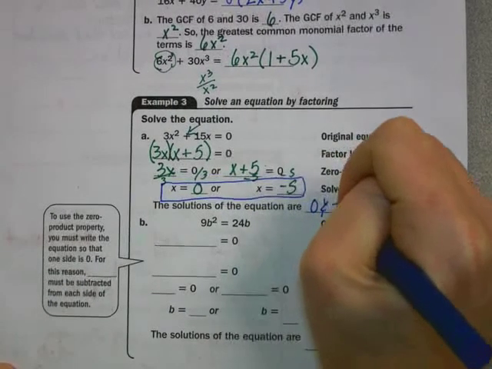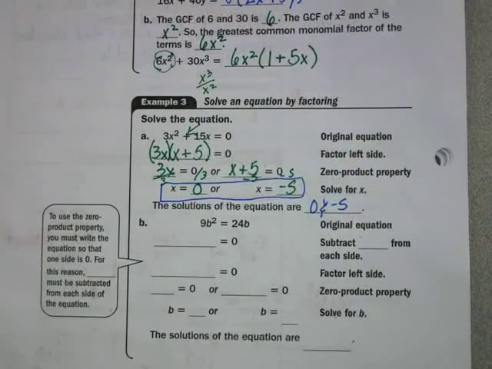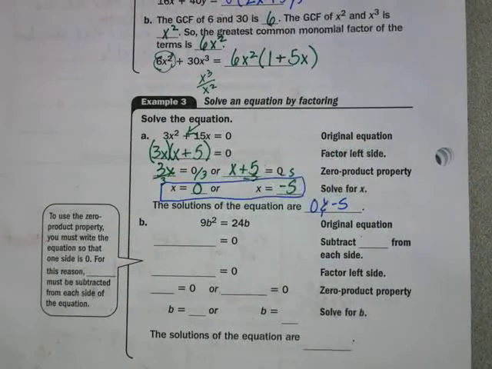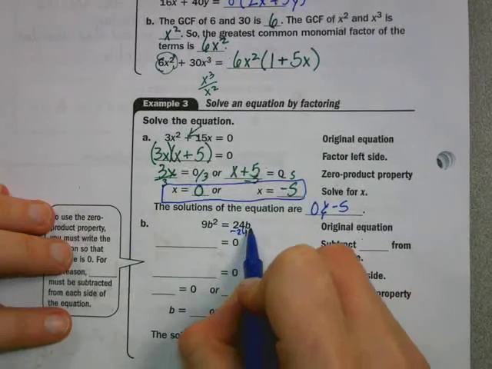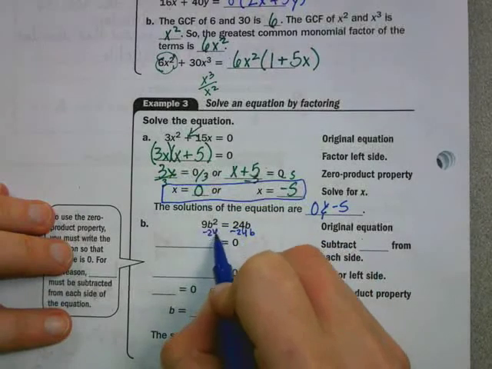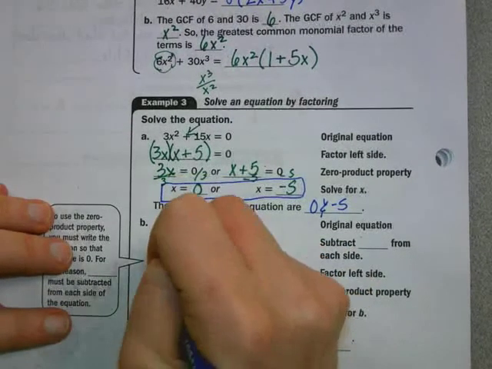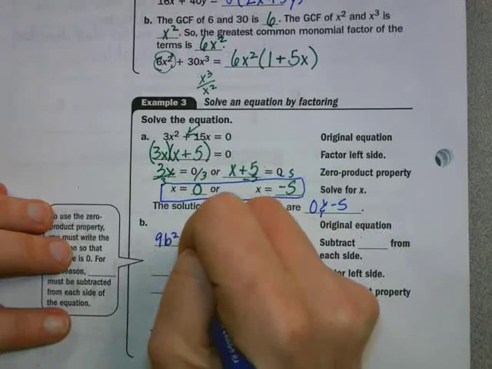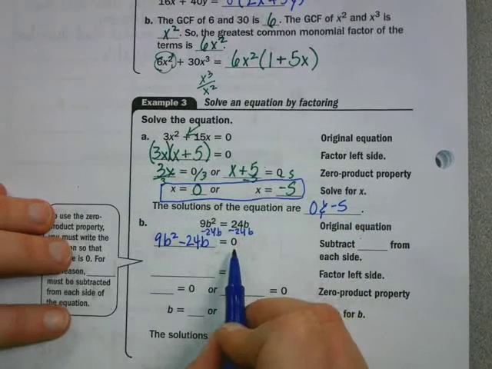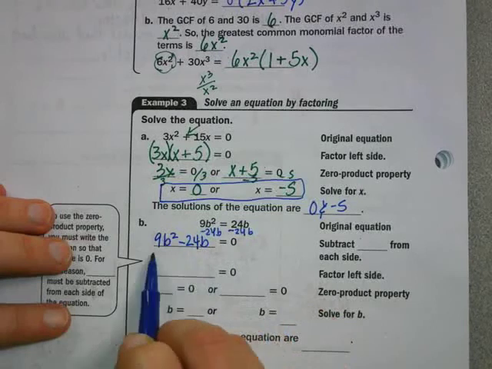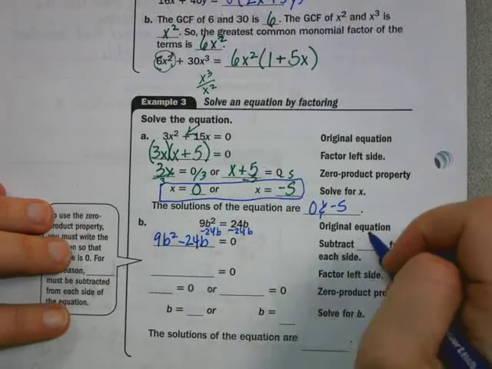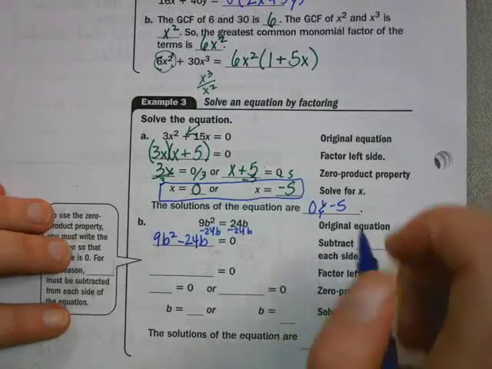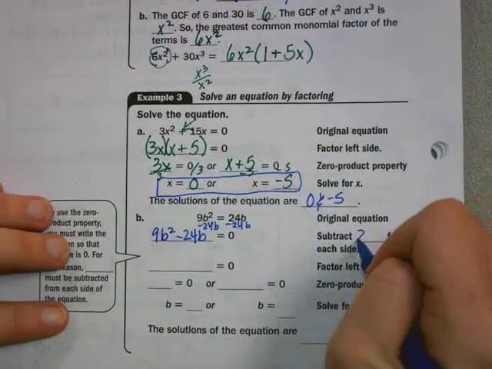All right, for part B, I need to write in here, my solutions are 0 and negative 5. Okay, so for part B, they've taken it to another level. They're not even on the same side now. So the first thing I need to do is subtract 24b to get it to the other side. So I have 9b squared minus 24b equals 0. Now I'm equal to 0 so I can find the solutions. However, I don't have factors. So I need to factor out the common monomial factor. And to make notes of what we did right here, we subtracted 24b to each side.